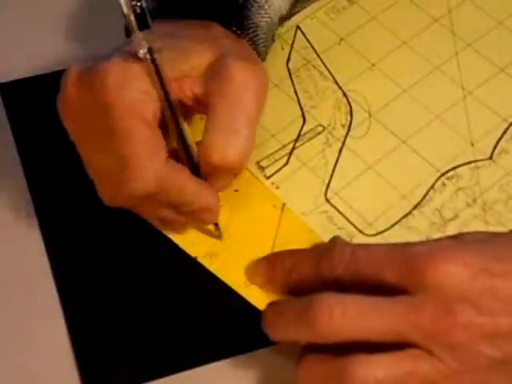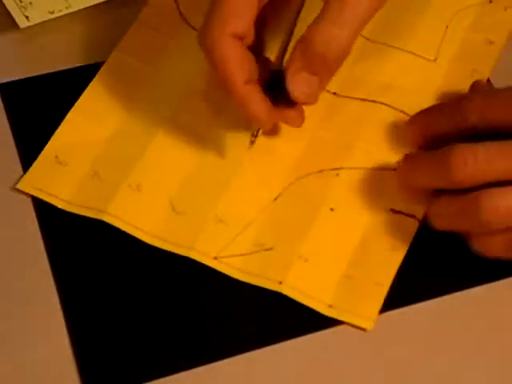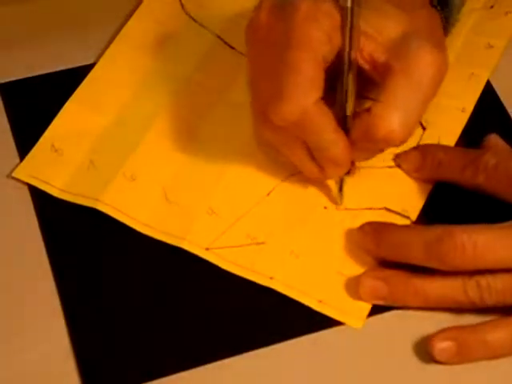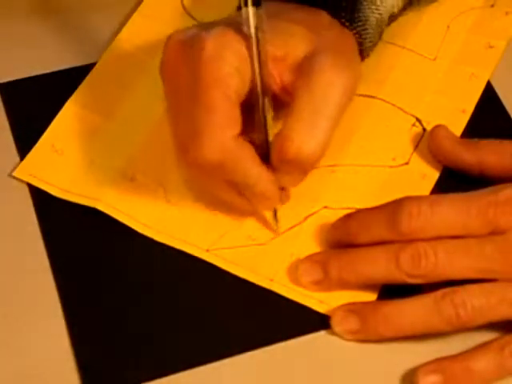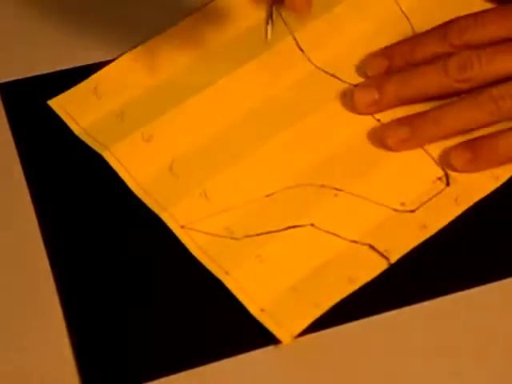So that little vertical right there is the back. We can connect each of these dots, and we've got the basic outline of the bird.